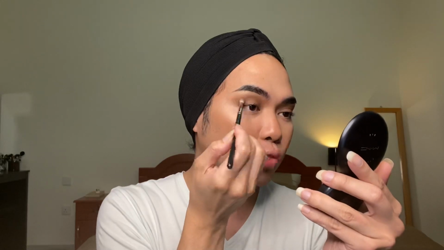Going back into the same color, espresso, and I'm just winging it out a little bit. If you are just a beginner, matte eyeshadows are the best when you're just starting, because first and foremost, they're the easiest ones to blend. So this is still espresso, but I'm slowly pulling up so that my eyes look lifted, right?